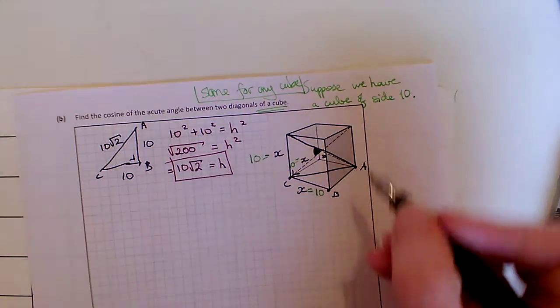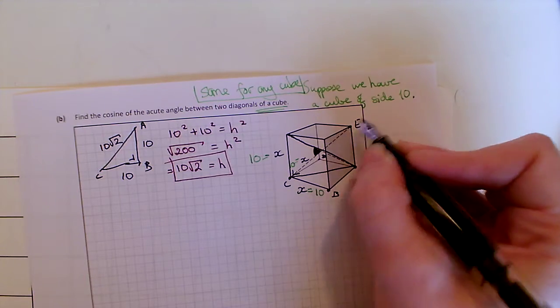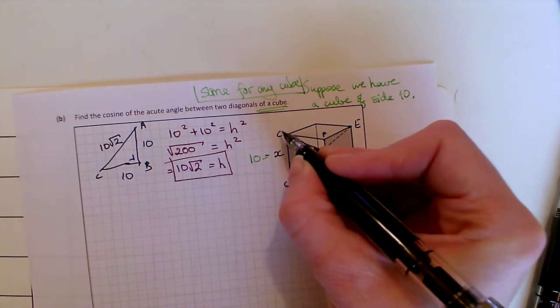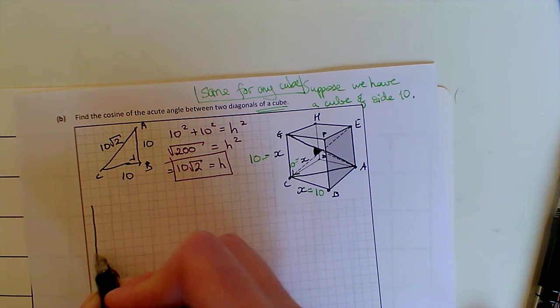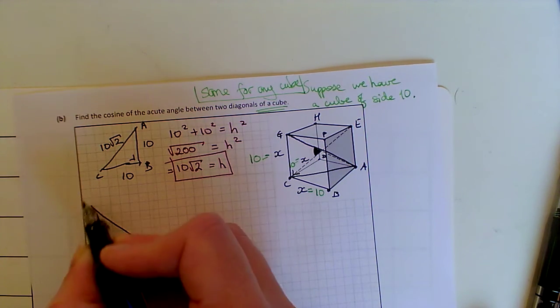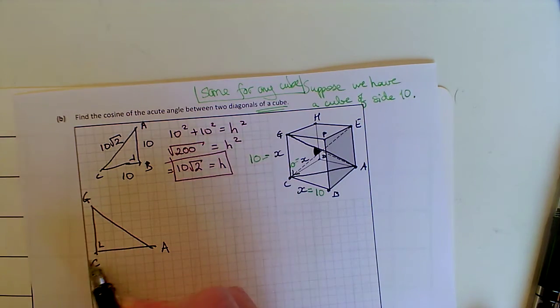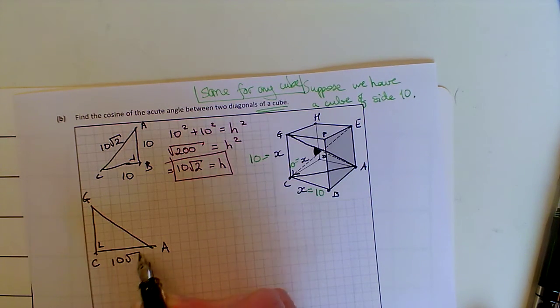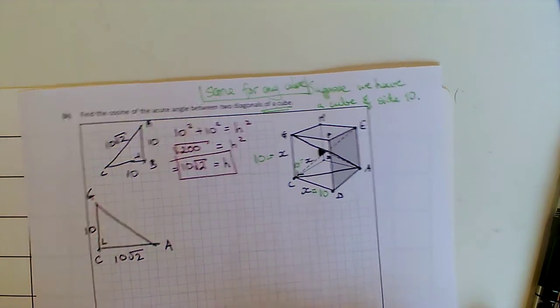So now when I draw out, say, A, B, C, D, E, F, G, H. So let's look at this triangle. Another right-angled triangle, C, G, and then all the way over to A. Now I know that this is 10 root 2, and this is 10, so I can find this diagonal here.